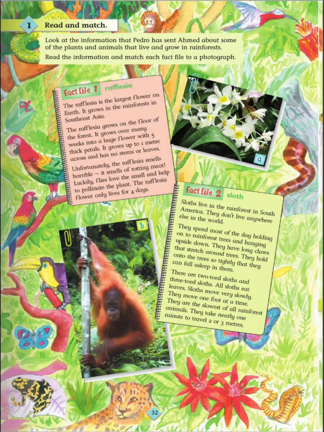Next is read and match. Look at the information that Pedro has sent Ahmed about some of the plants and animals that live and grow in rainforest. Read the information and match each fact file to a photograph. Let's solve this one together.